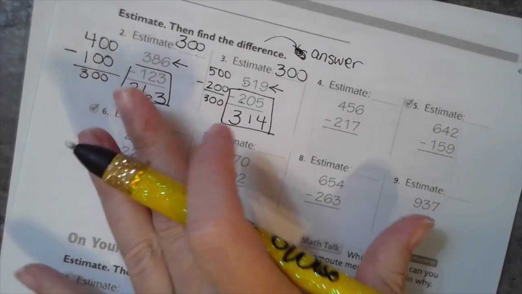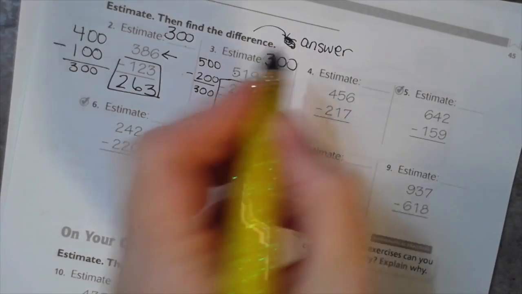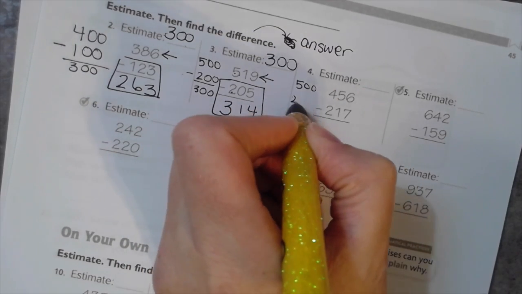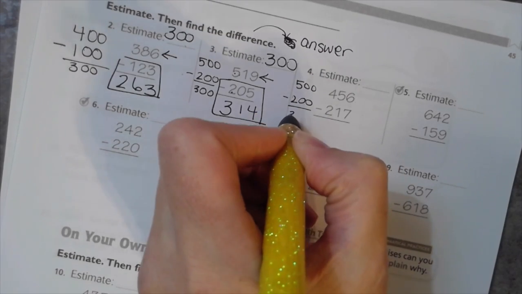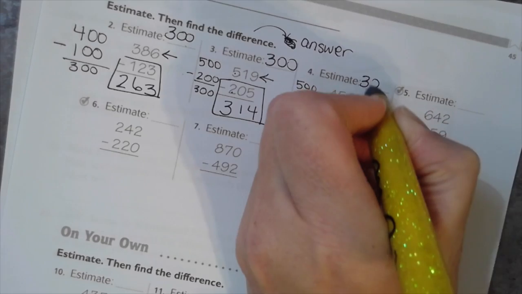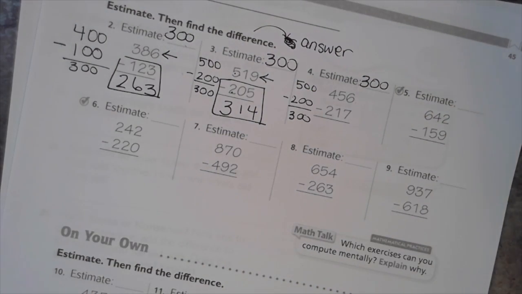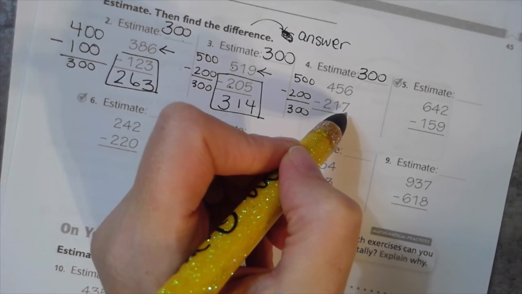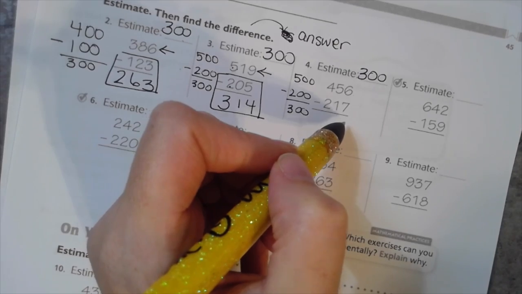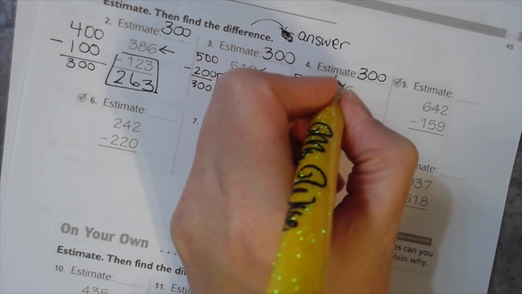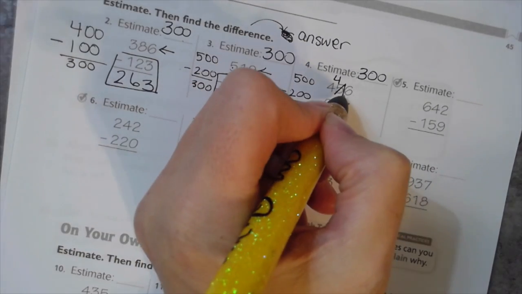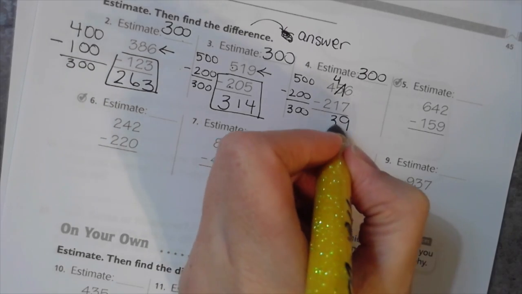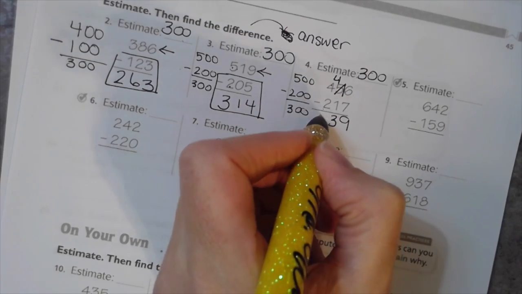Okay, estimate. I'm going to write it down. 456 rounds to 500. 217 rounds to 200. 500 minus 200 is still 300. We just worked that same problem. Let's do the subtraction and find our difference. All right, Houston, we've got a problem. More on the floor. Go next door and get 10 more. Now I have 16 minus 7 is 9. 4 minus 1 is 3. 4 minus 2 is 2.